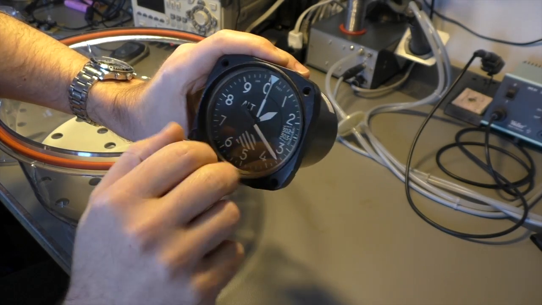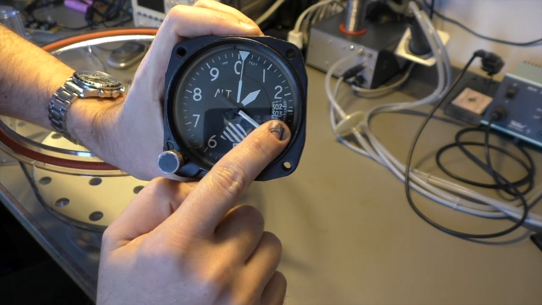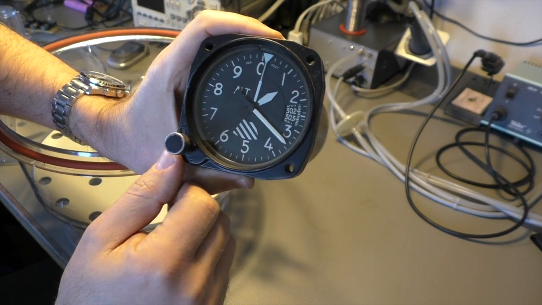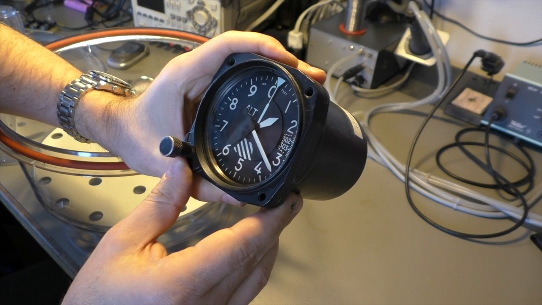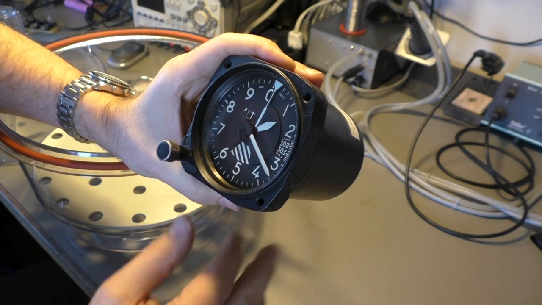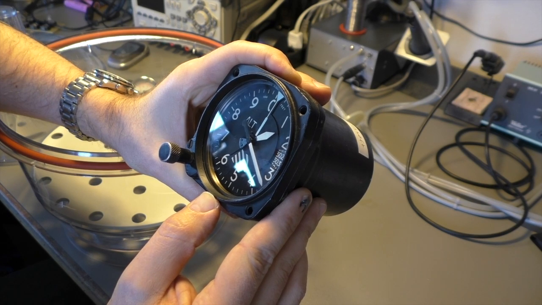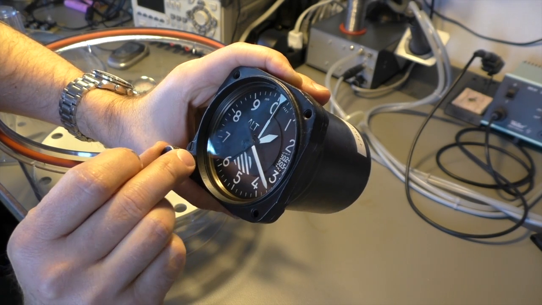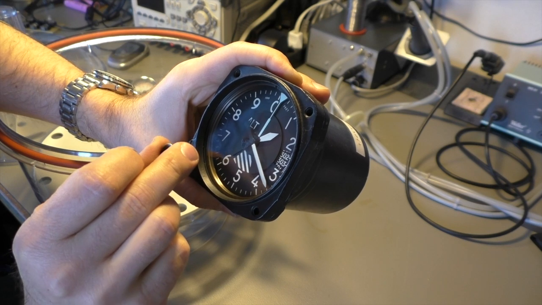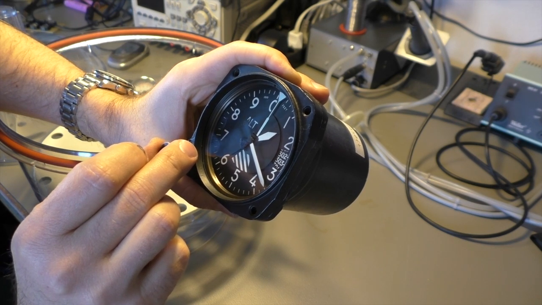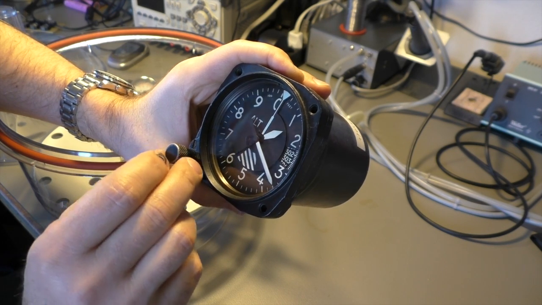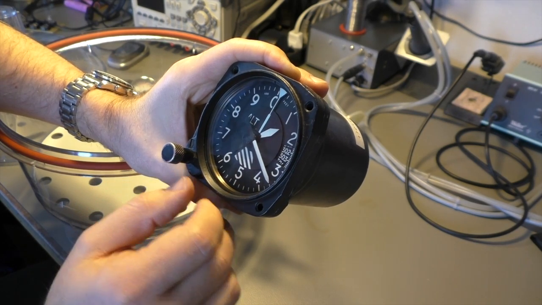The pressure is indicated in the little window right here. This is in millimeters or inches of a mercury column. So we have now 30 point something inches. I could get the exact value from the weather forecast.